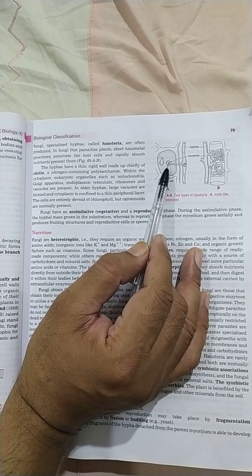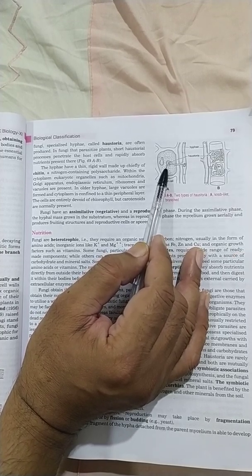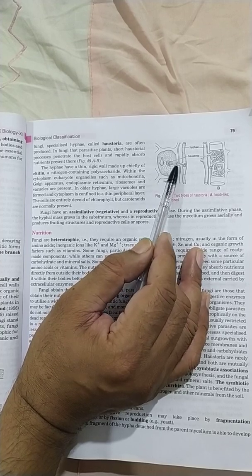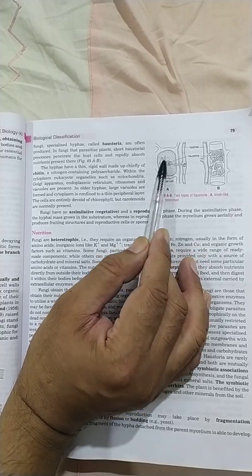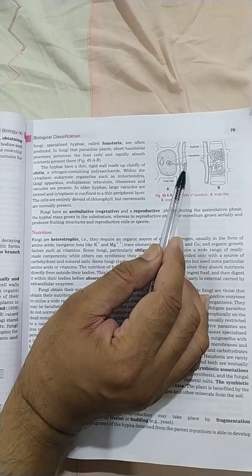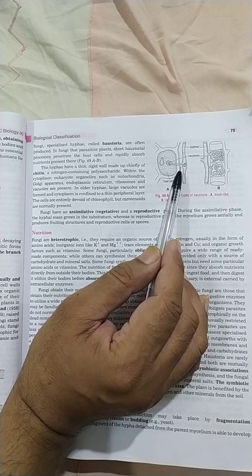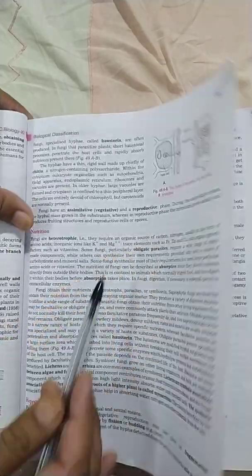So they give digestive enzymes outside their body and then absorb the products of digestion produced outside. They suck it back into their hyphae. The fungi are studied under the branch of botany known as mycology.